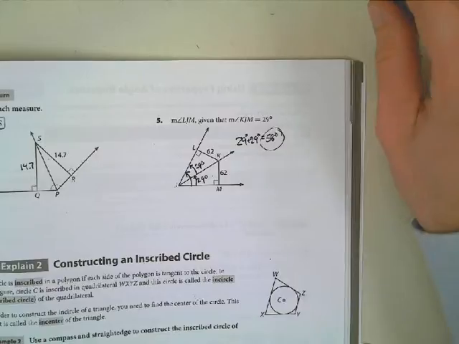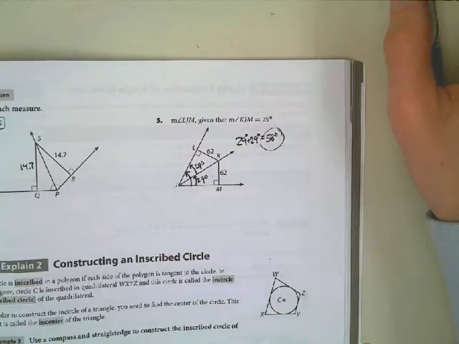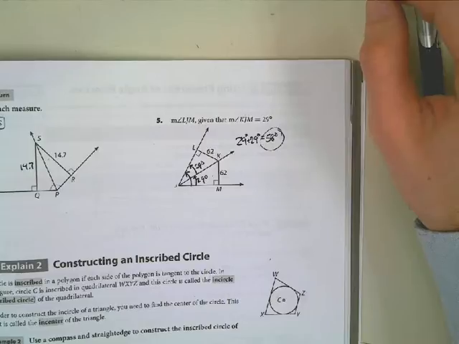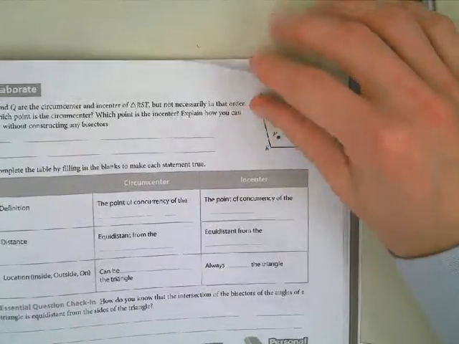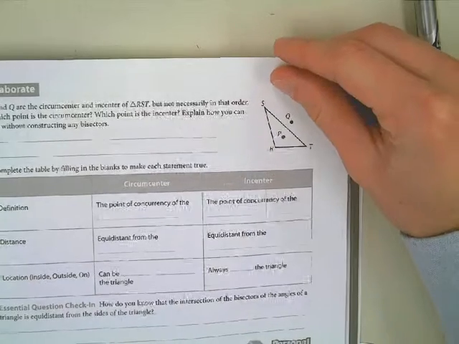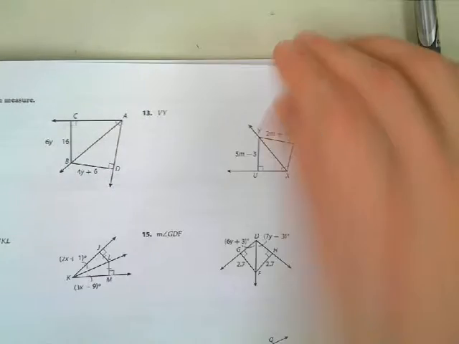Yes, so your assignment then, if you would please, excuse me, yes. An inscribed circle, is that the incenter thing we did? Yes. Okay, so on page 375, and I'll write this up on the board.